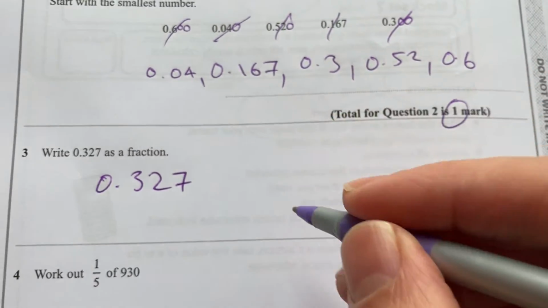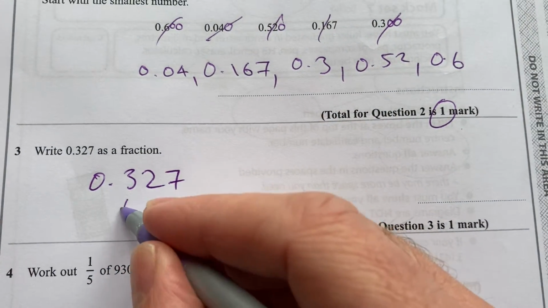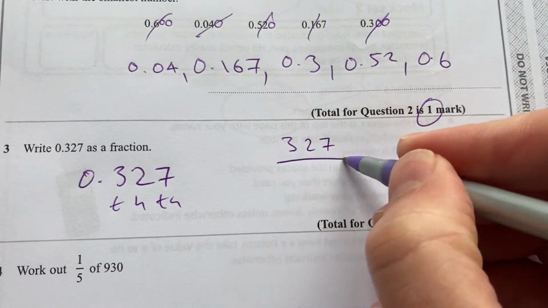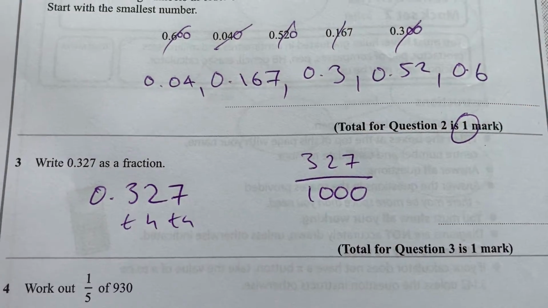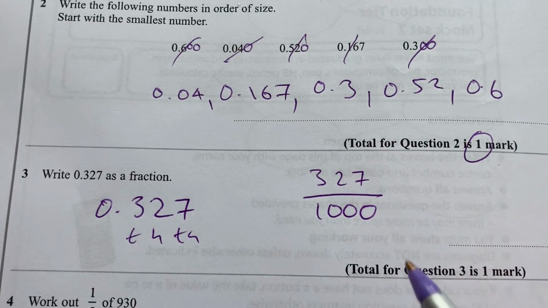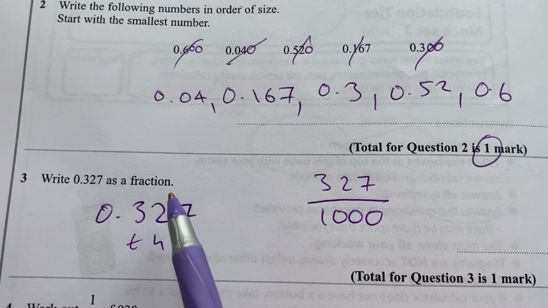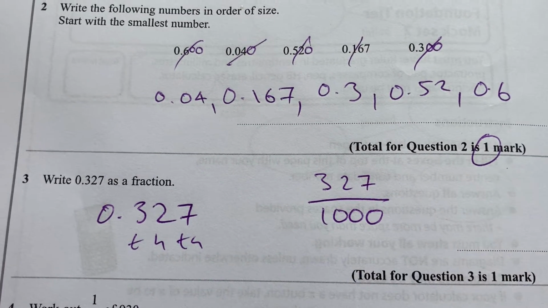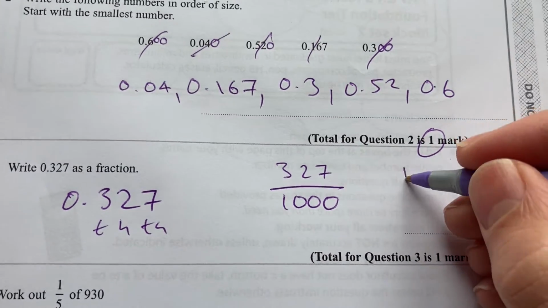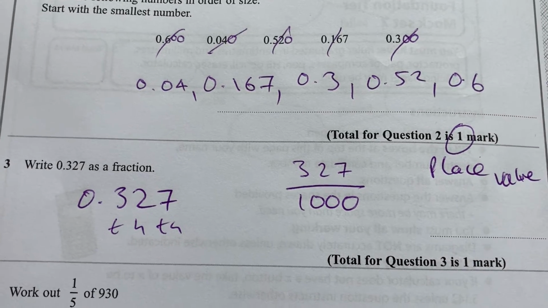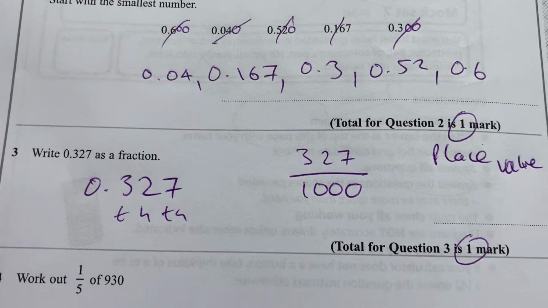Okay, now write 0.327 as a fraction. Remember, this is tenths, hundredths, and thousandths. So 327 over 1,000. I don't think they have any common factors, so I don't think I can simplify. They haven't asked us to leave it in a simplified form, so I'm just going to leave it like that. I think they're just really comparing to see if you understand your place value as well as your fractions. So that should be another mark there.